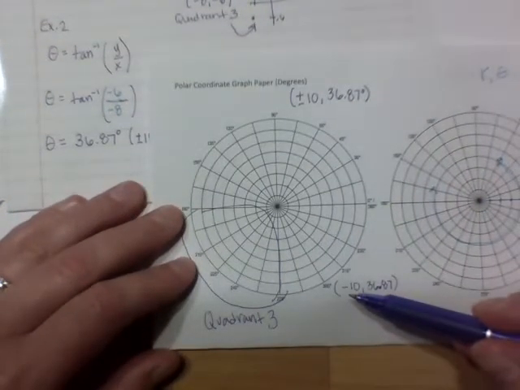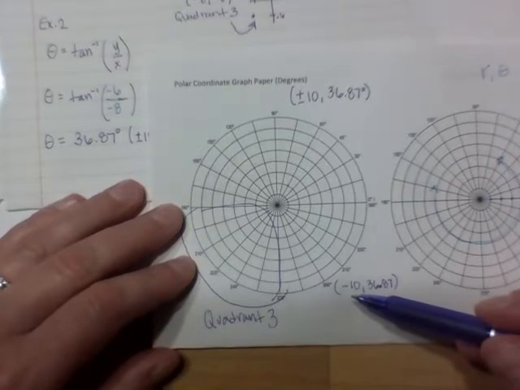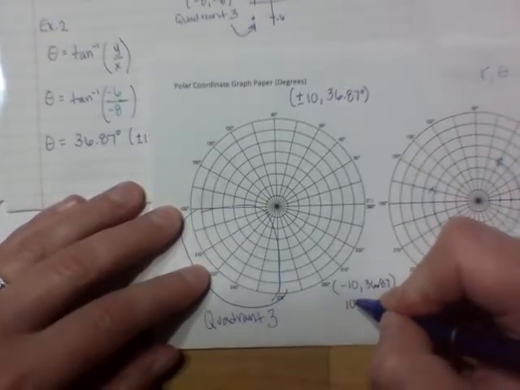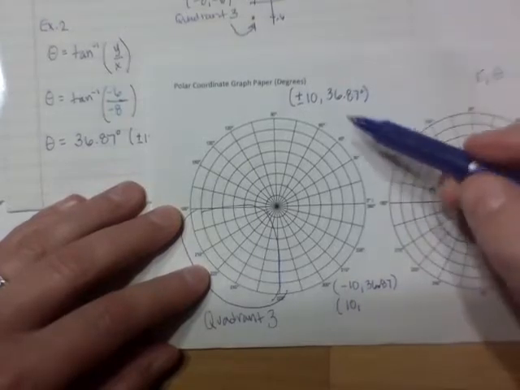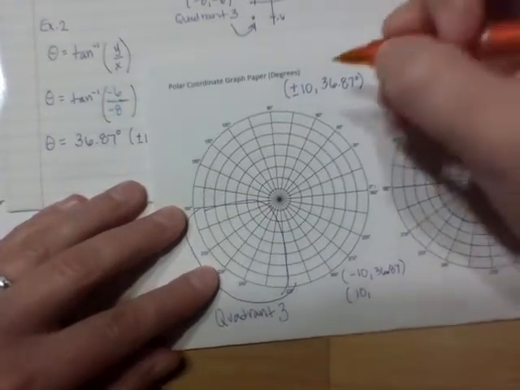So another way of getting over here would be to do positive 10. But then this is where the 36 plus or minus 180 comes in.